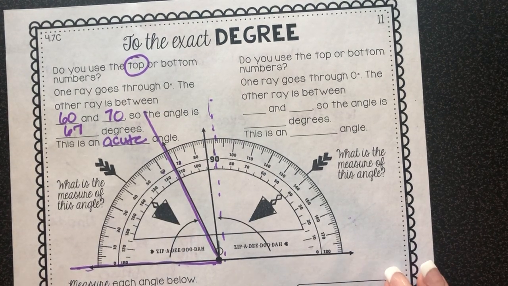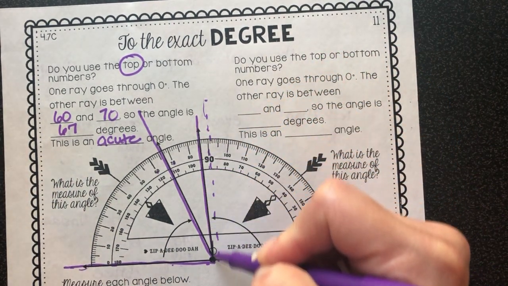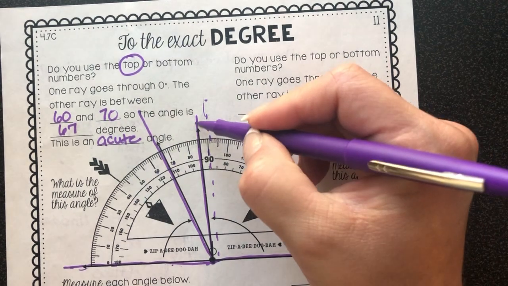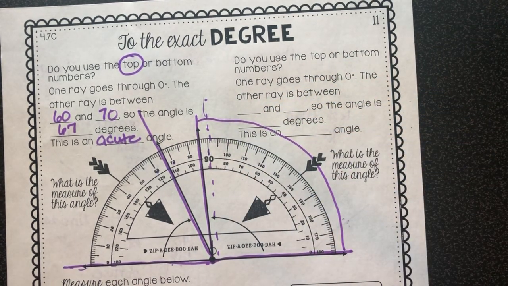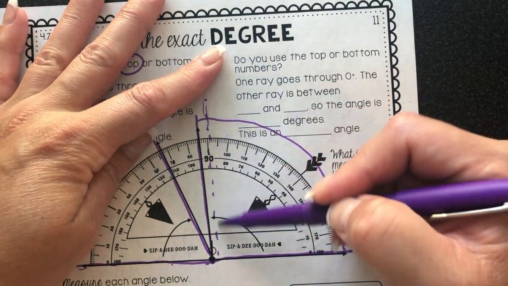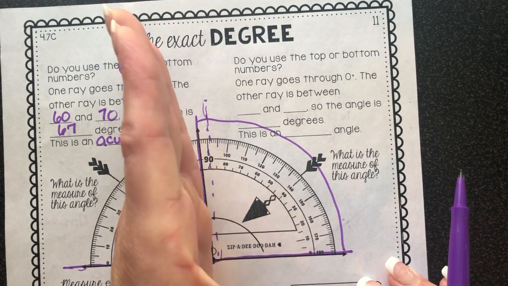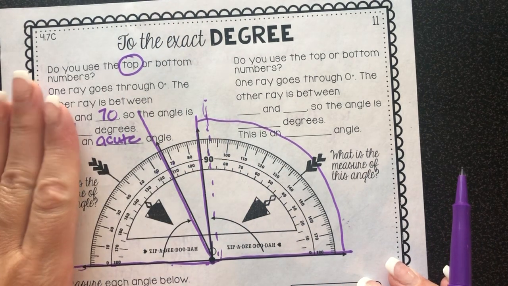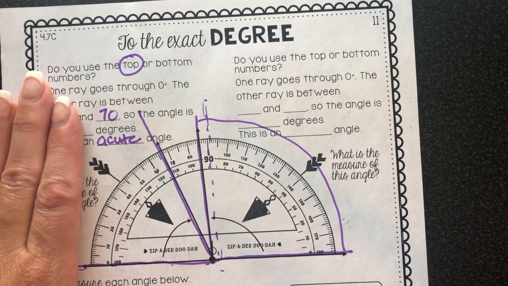Now moving over to this angle right here. I'm measuring the distance between those 2 rays. This time, here's my 90 degrees. This one is open just a tad more than 90 degrees. That makes this angle an obtuse angle. Obtuse angles are greater than 90 degrees.